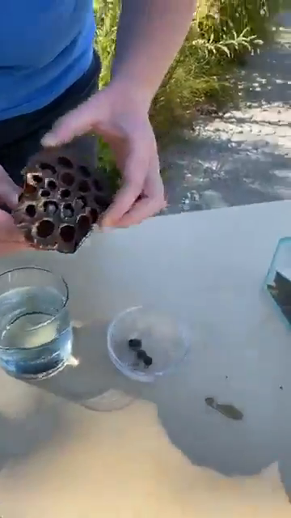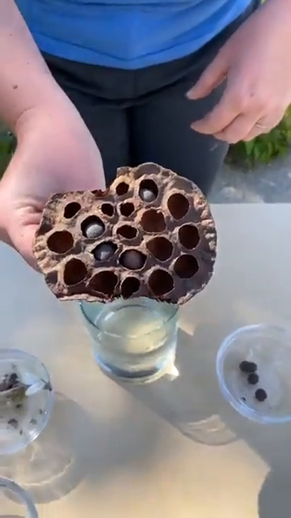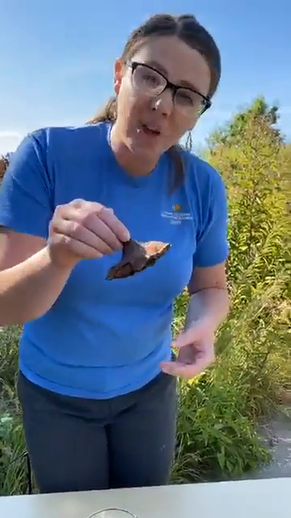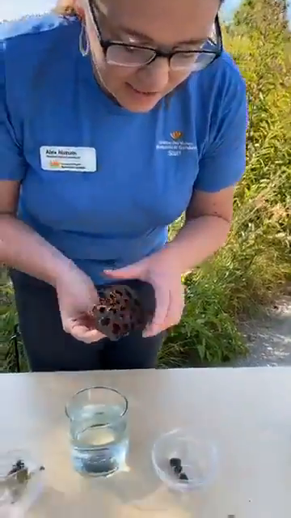The other one I have is from our lotus. If you've been to the garden, we have lotus here in our water garden. So these plants are aquatic plants. These are the seed head. It kind of hangs over the water, and those are some seeds inside.